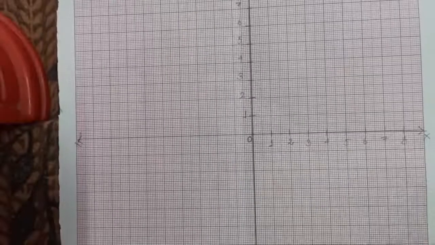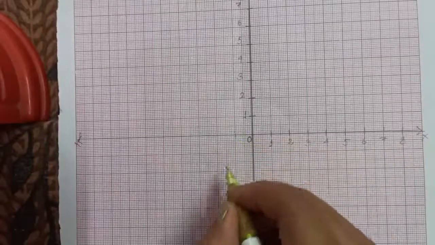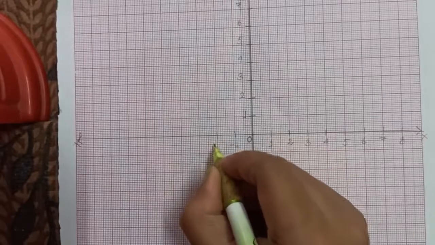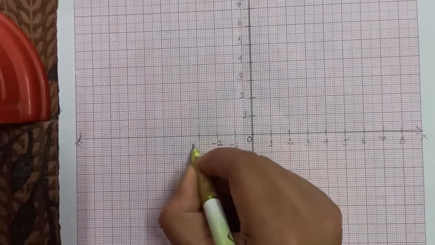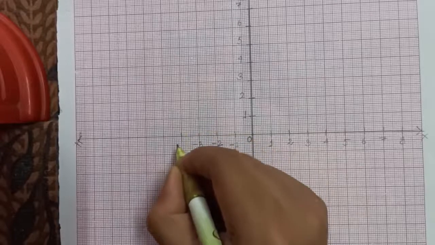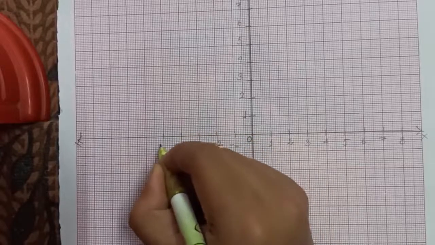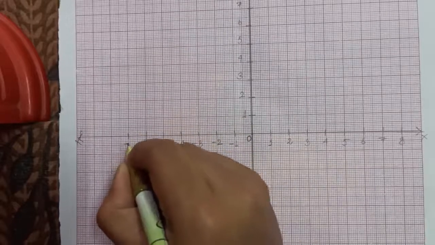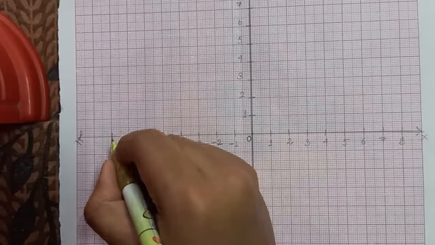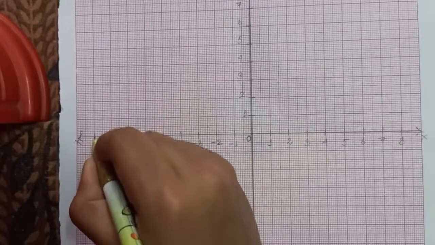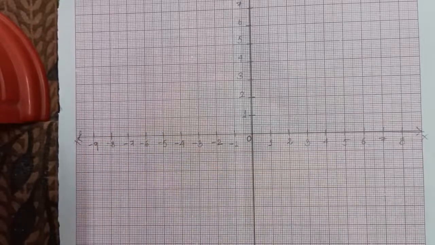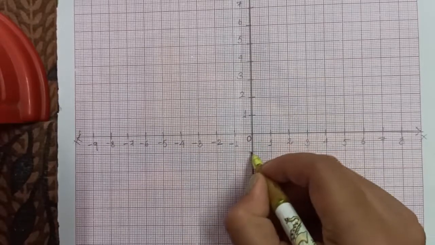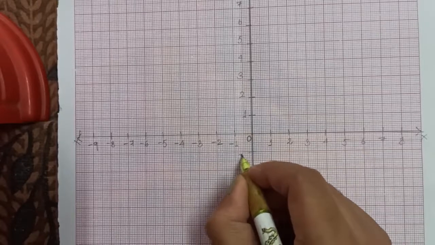And this side also similarly, as I am taking negative of x, so this will be -1, -2, -3, -4, -5, -6, -7, -8, -9. Okay, and down it will be 10 divisions, after it I am taking, so this will be -1.